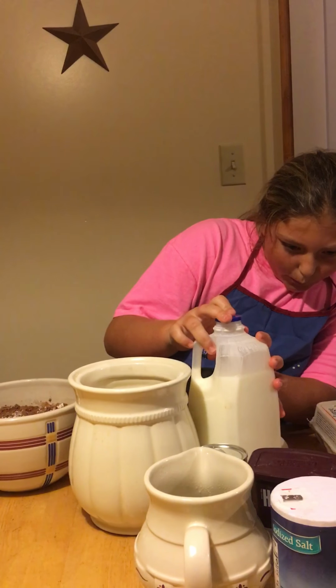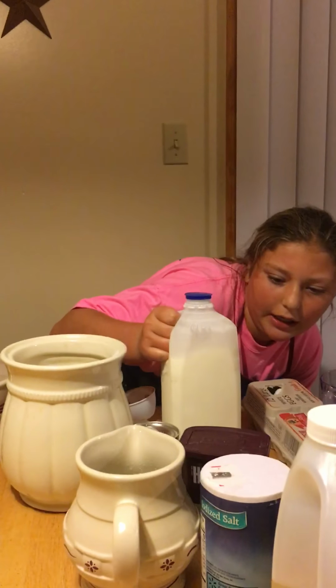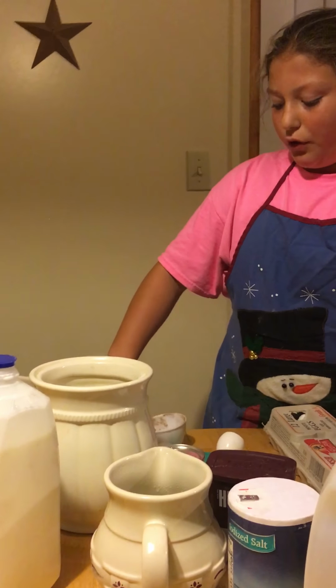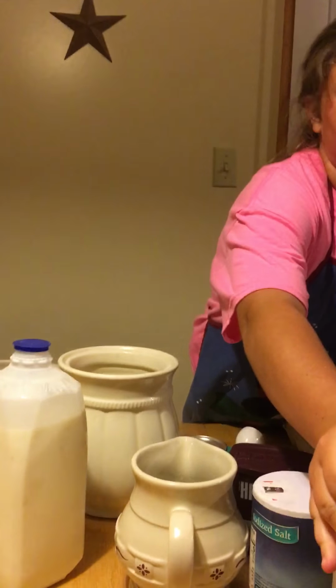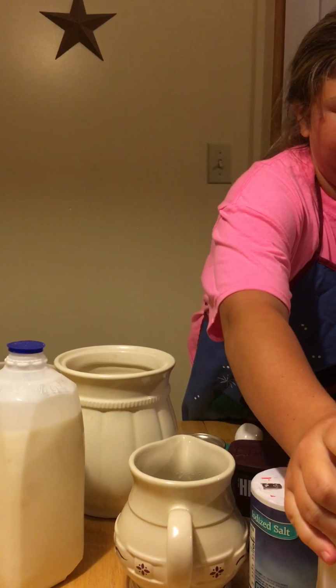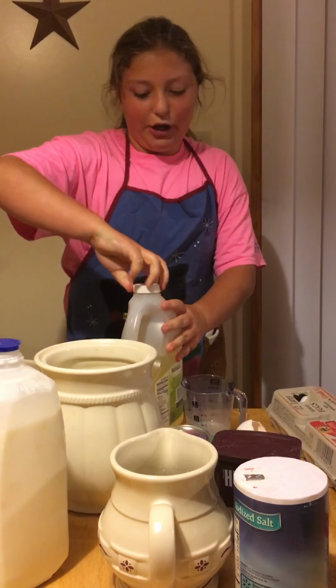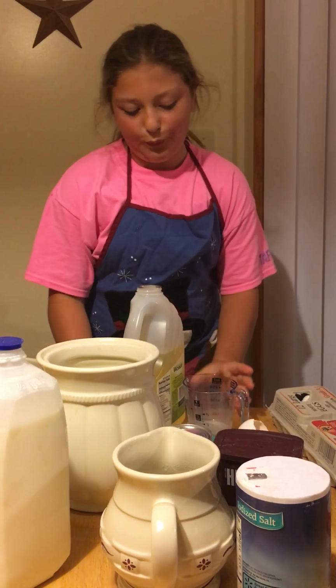Then you need 1/2 cup of vegetable oil. So you would just take your liquid 1/2 cup and fill it up this time to your 1/2 cup instead of a whole.